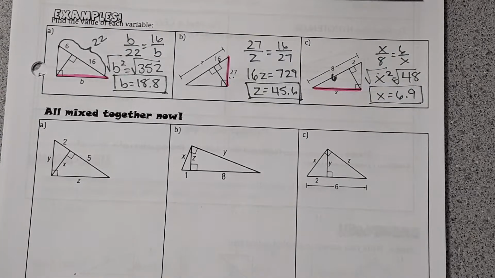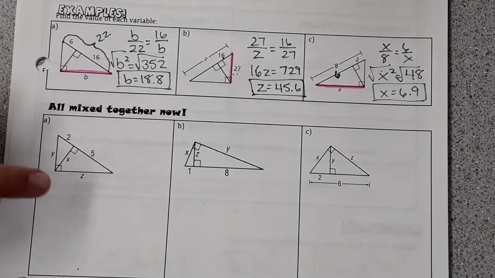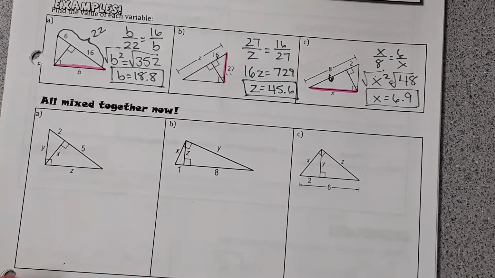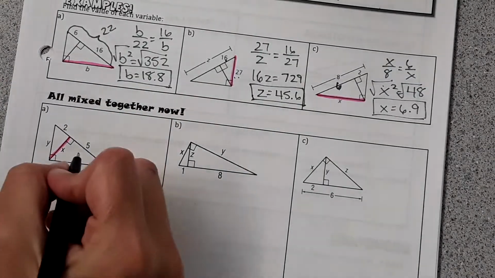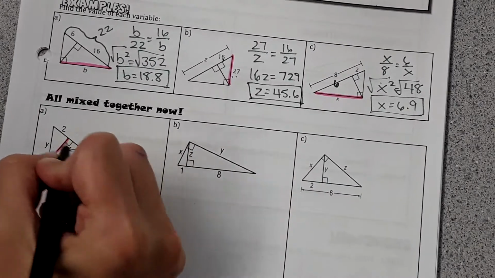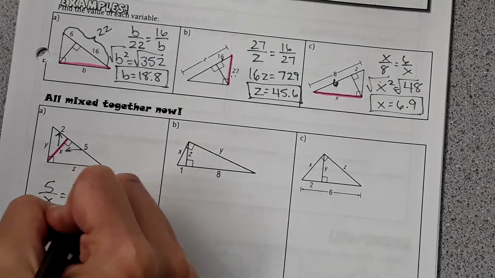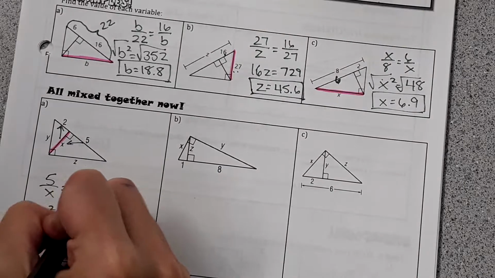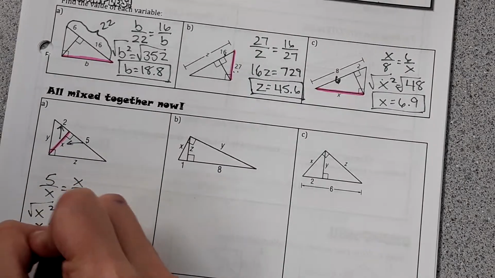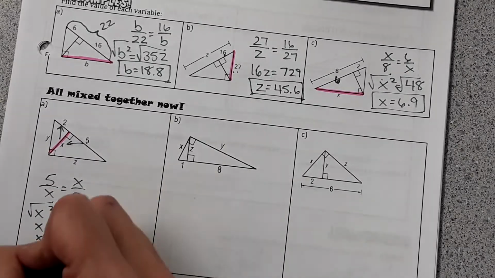Okay, so now we're going to combine all this together into one problem. There are some like this on the homework. All of your questions won't be like this. So let's see. I would suggest starting with this part right here, because remember, you can do this here. So 5 over x equals x over 2. X equals square root of 10, which is 3.2.